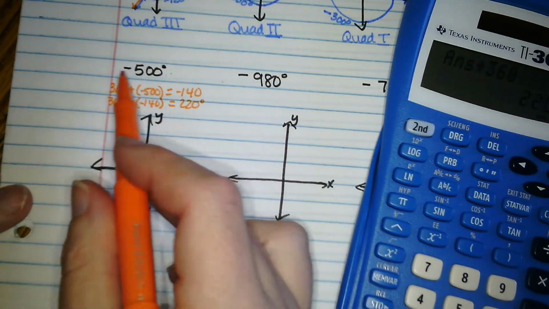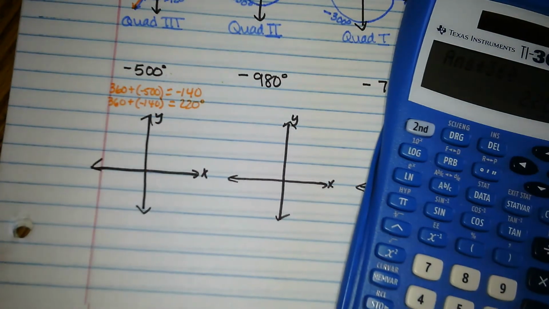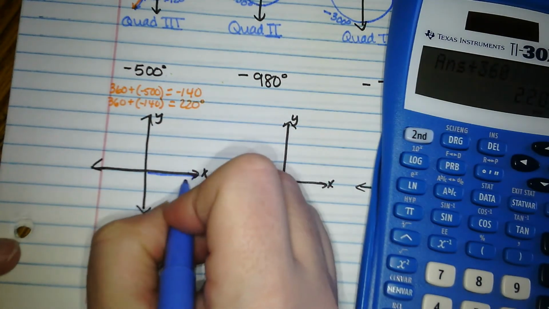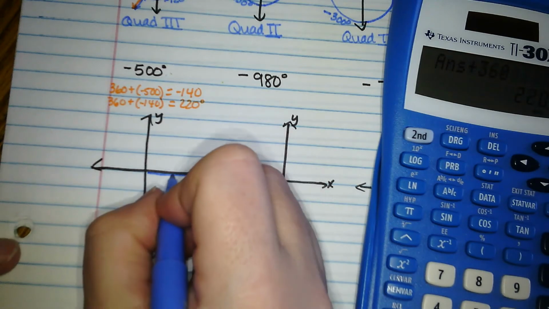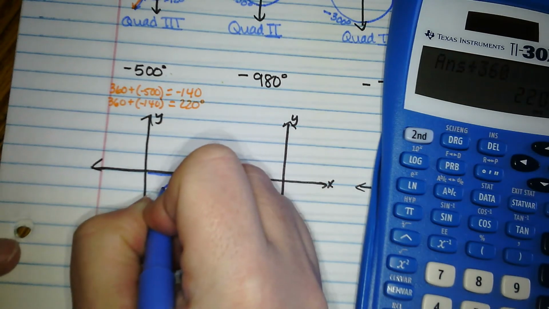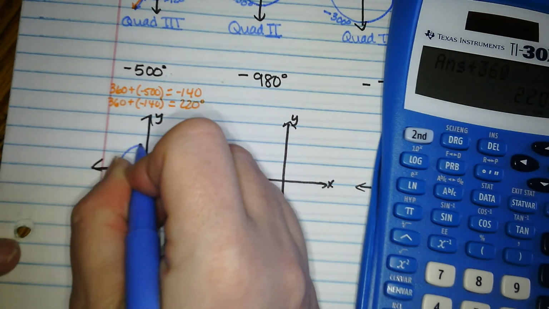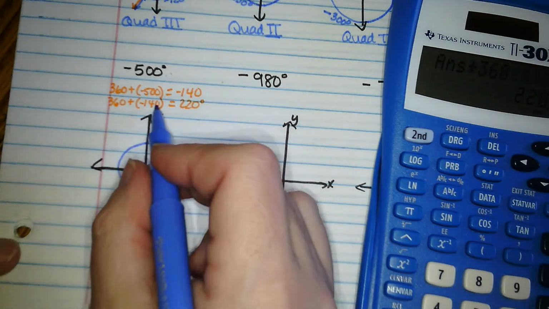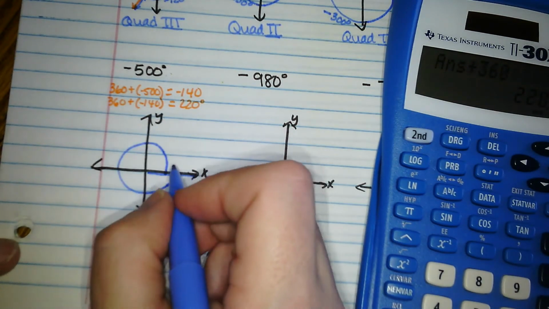But because I did a whole group of 360, I've got to rotate this thing around more than once. So I have to start here at negative. I got to go all the way around this thing. There's 360, and then I got to go another 140.